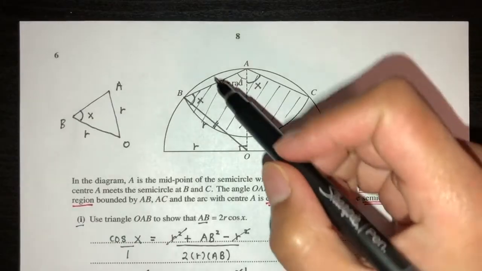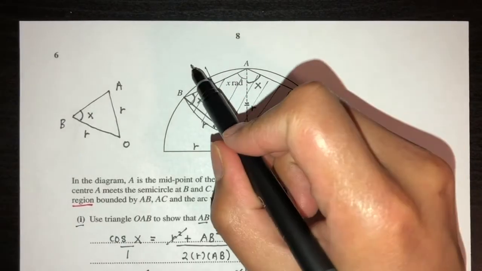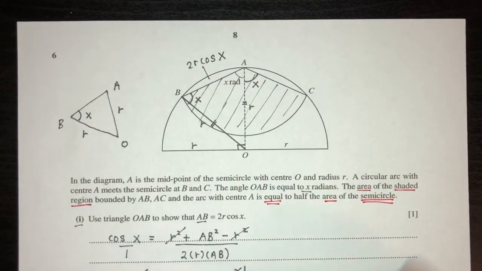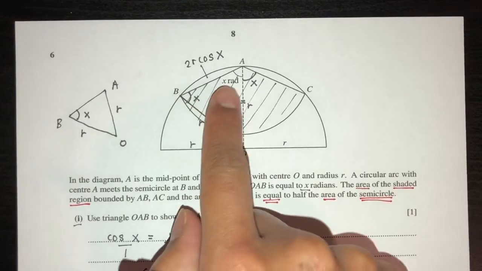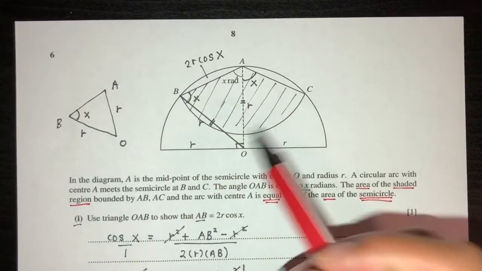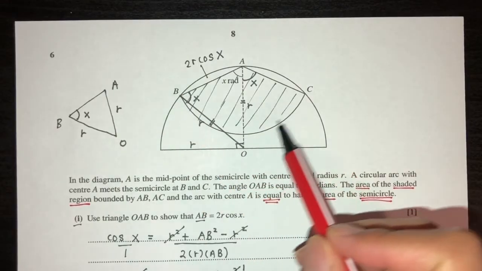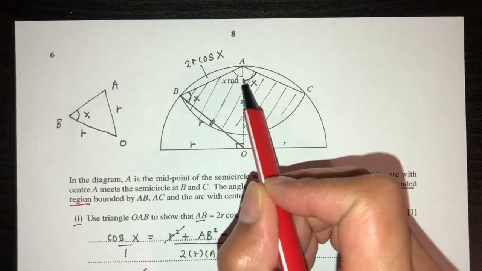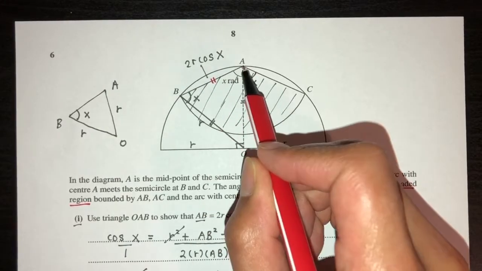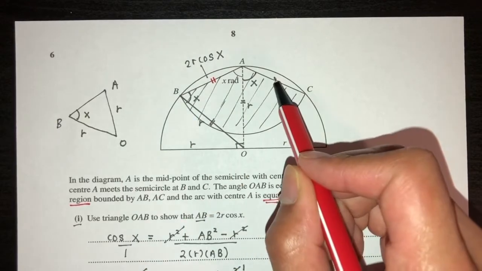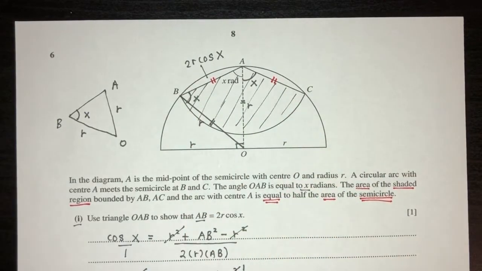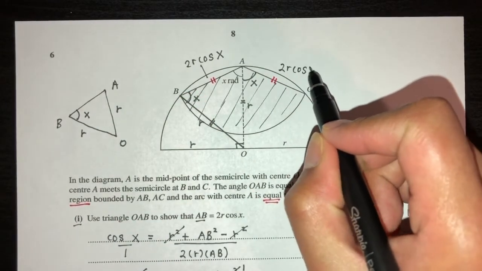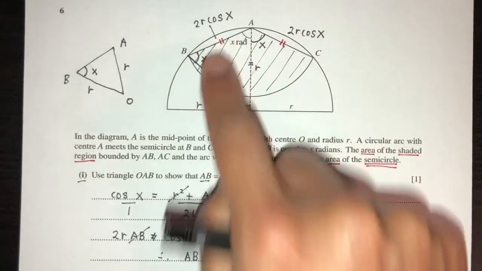So here we have AB, which is equal to 2R cos x. Now if you observe, we take into account the area of the shaded region. That will be what? A, B, C. It is a sector, right? And the angle here combined will be 2x. So AB will be the radius of that circle, and BC will also be the radius of that circle, which means AC is equal to AB, which is also 2R cos x. So now we have to use this information for your next part.